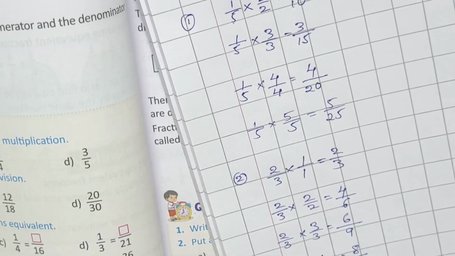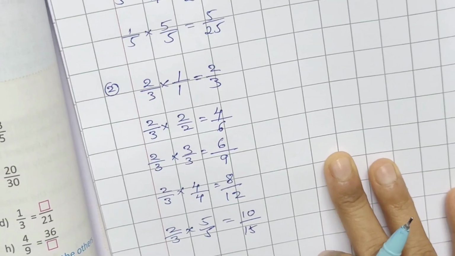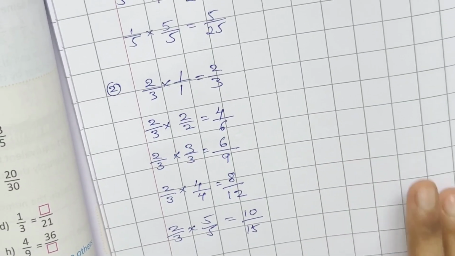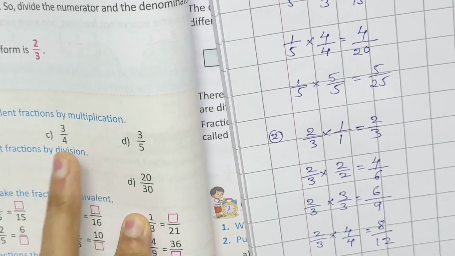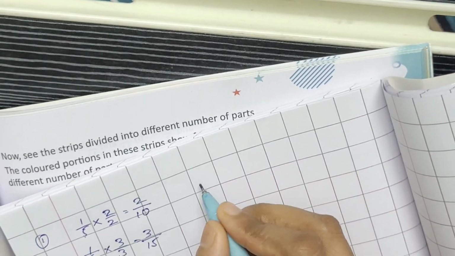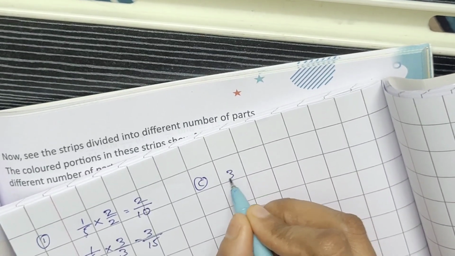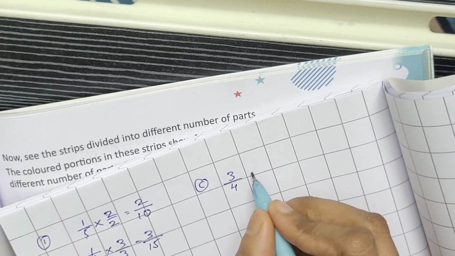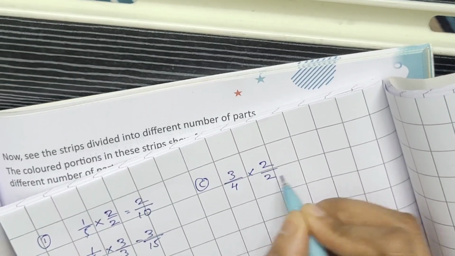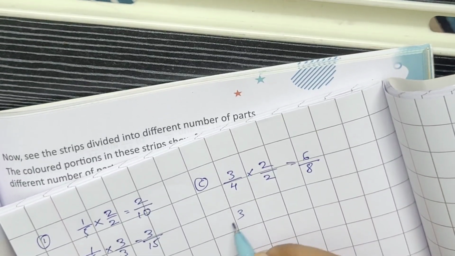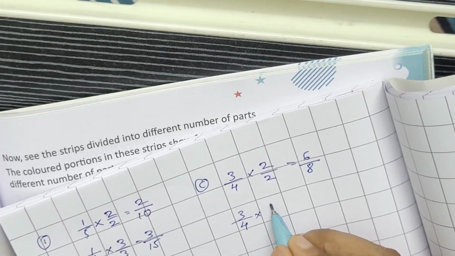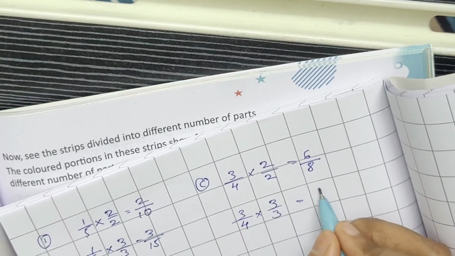Understood? This is how we have to do. Next, see 3 by 4. 3 by 4 into 2 by 2. 3 by 4 into 3 by 3.